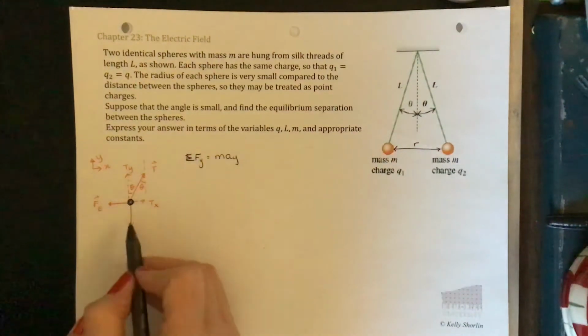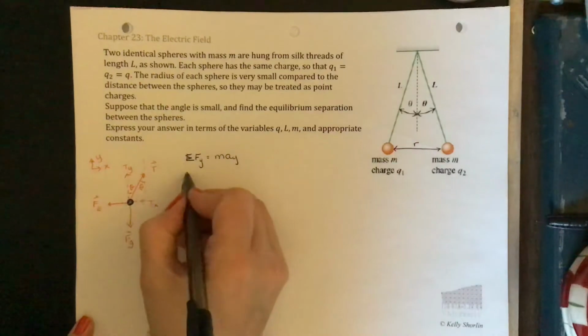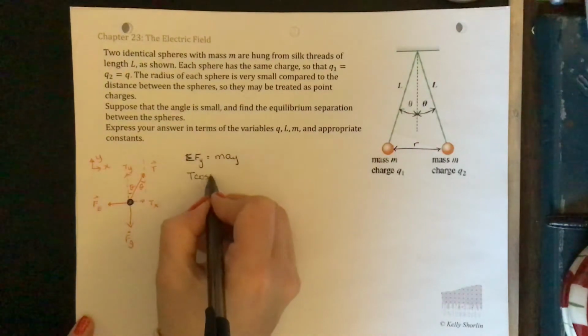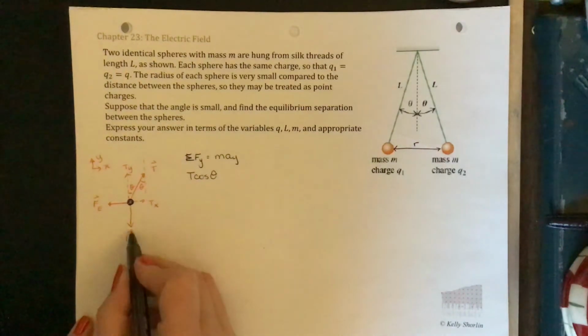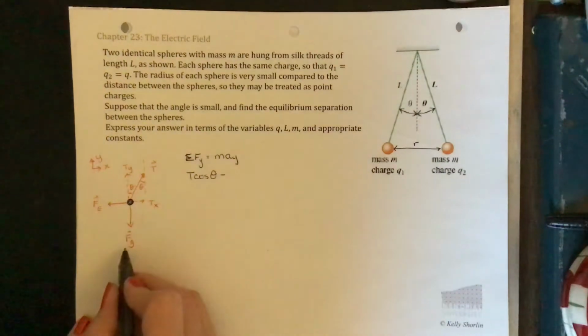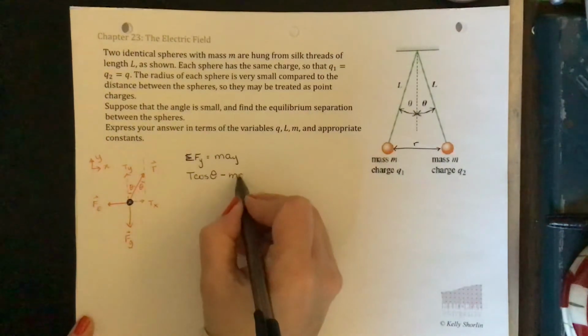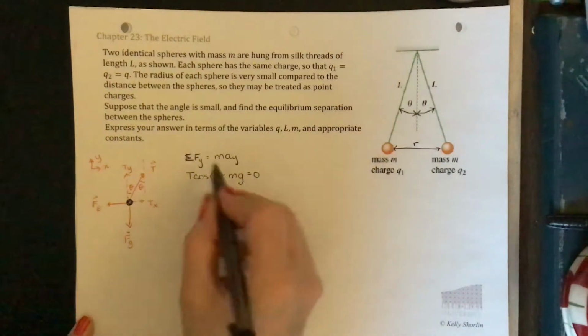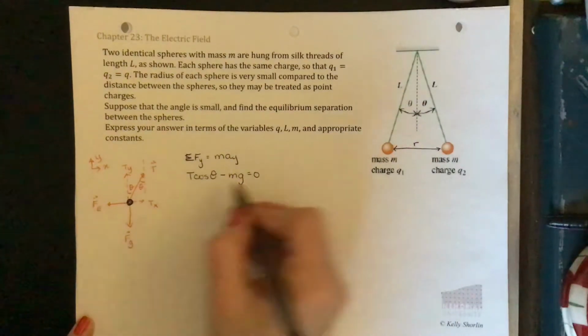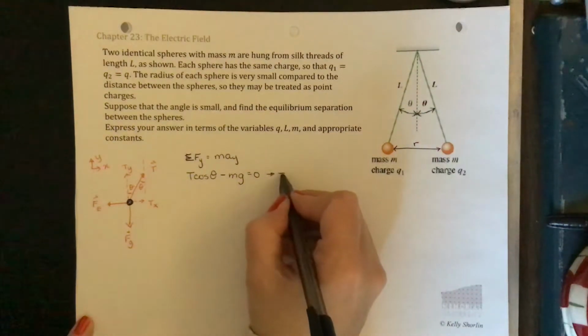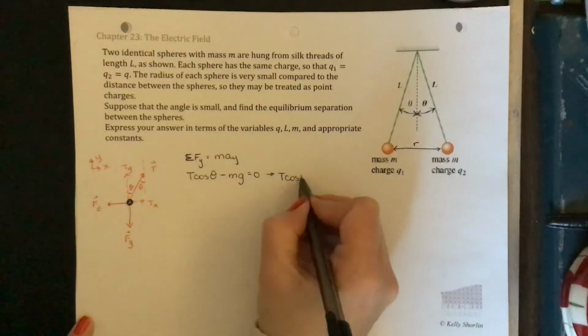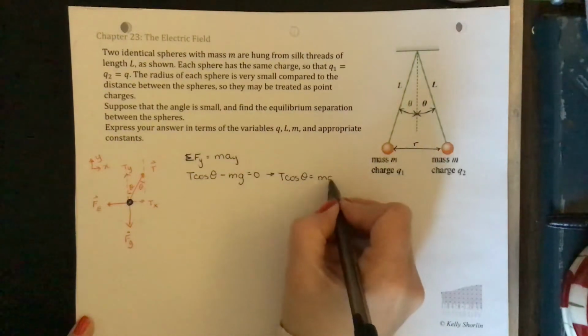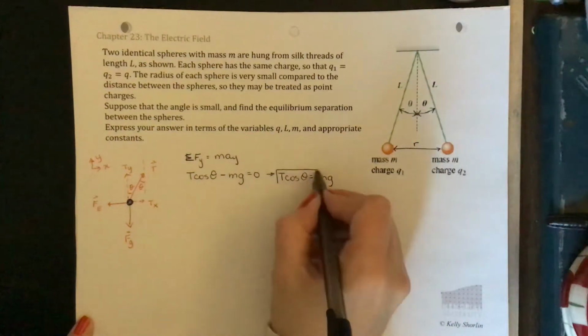In the y direction, we have the y component of tension, that's T times cosine theta. And in the negative y direction, we have force due to gravity, that's m times g. That equals 0 because this thing is not moving vertically. So that tells us that T times cosine theta equals m times g. So there's the first thing we have to work with.